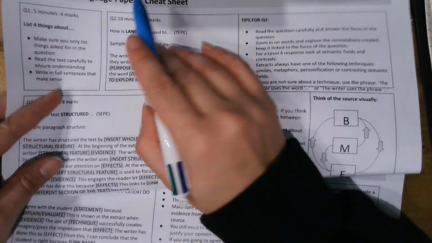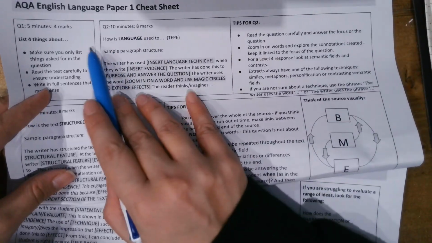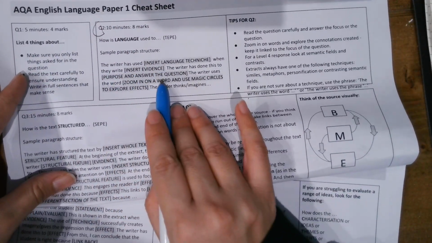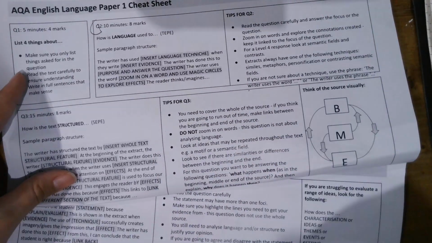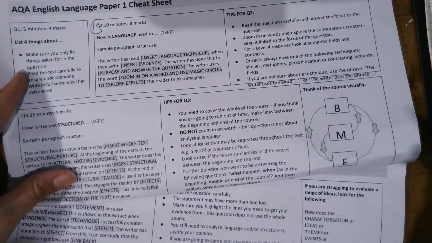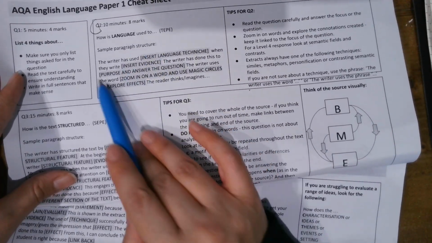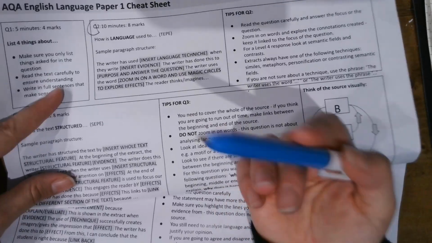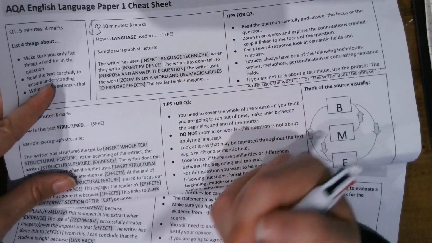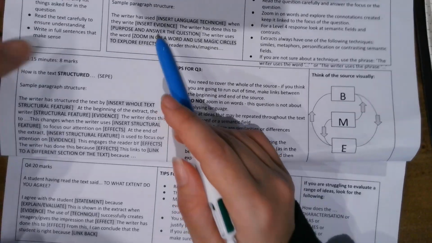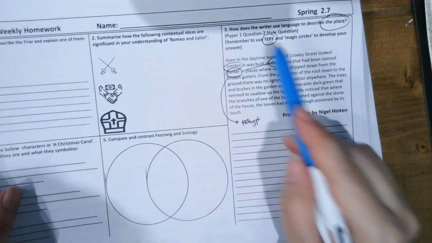If you turn over to your cheat sheet, you can see that you've got question 2, and it tells you how to write it and gives you a bit of advice. You need to focus on the technique, give that evidence, explain how that word is being used in the answer, answer the focus of the question, and then zoom in on a word.